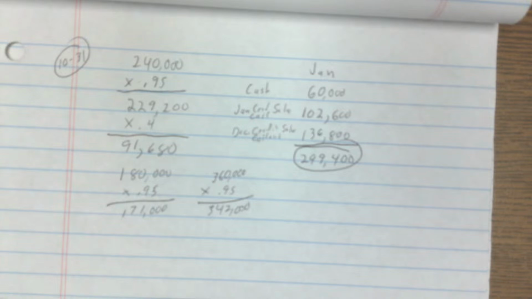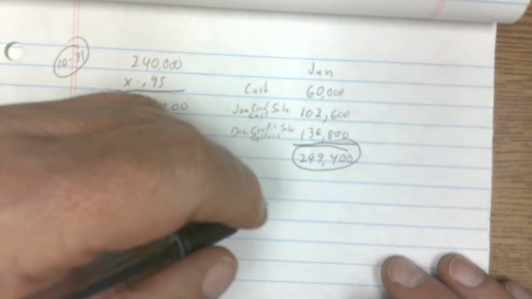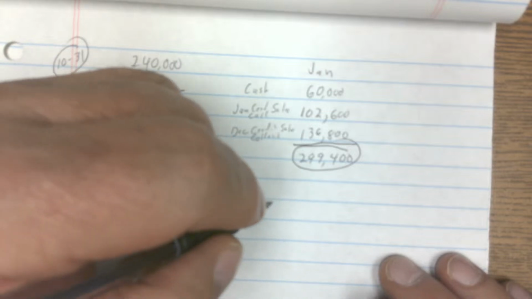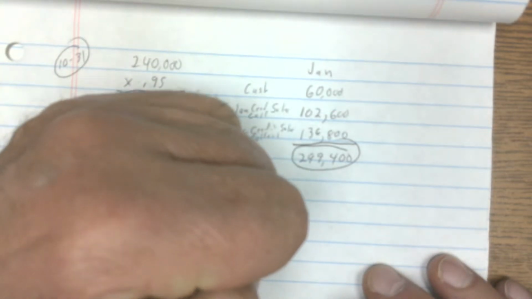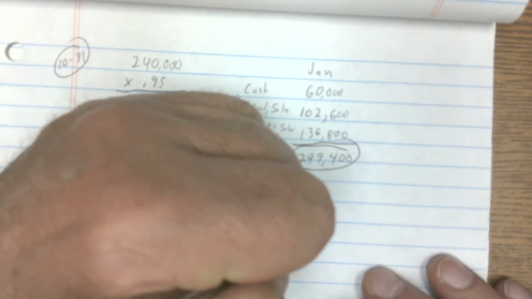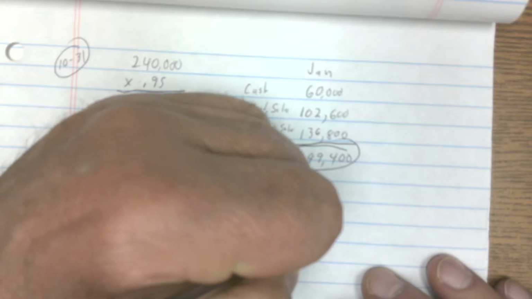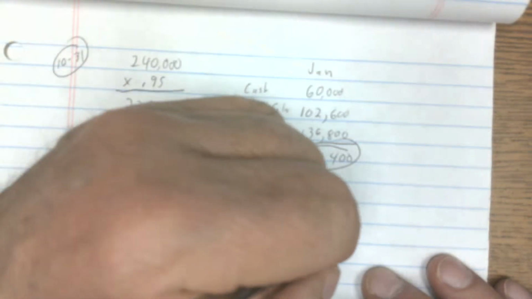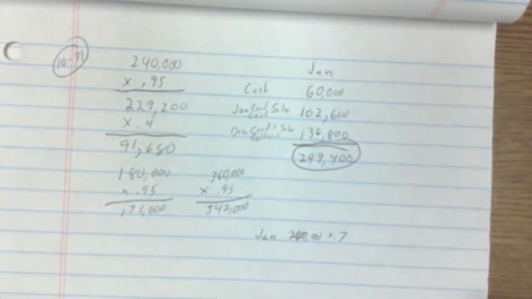And part 3 is budgeted total cash payments in December for inventory purchases. So now, purchases of inventory each month include 70% of next month's projected total sales. So we want December inventory purchases. So January is going to be 240,000 total sales times 0.7, right?